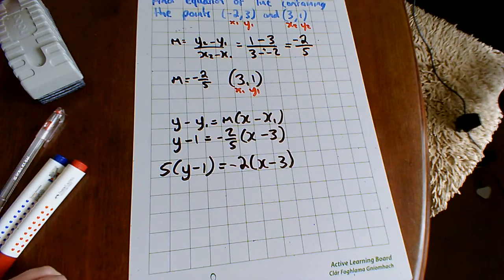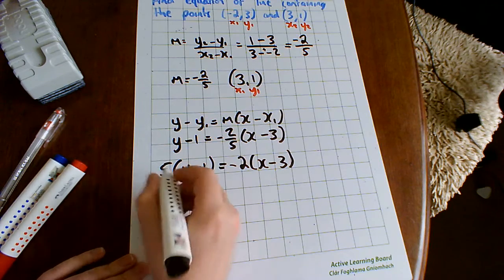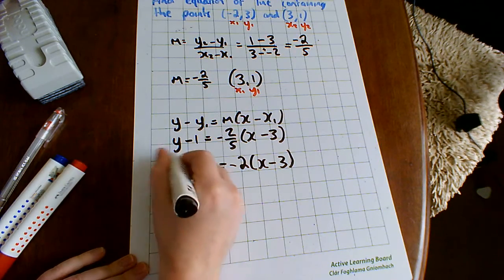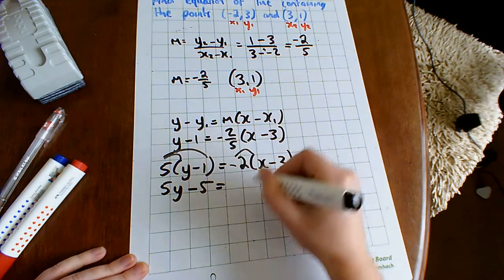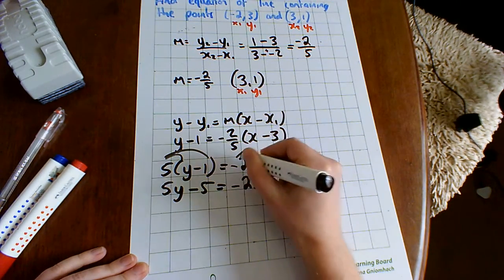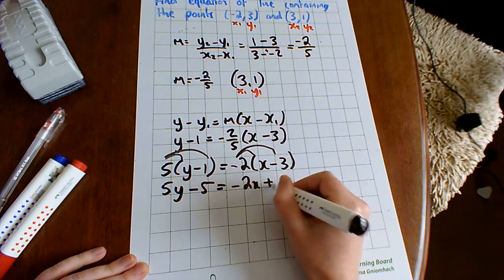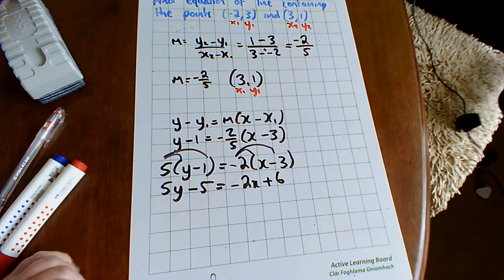Now, we multiply out the brackets. 5y minus 5 equals, be careful here, minus 2 by x is minus 2x, and minus 2 by minus 3 is plus 6. A load of people will forget that plus.